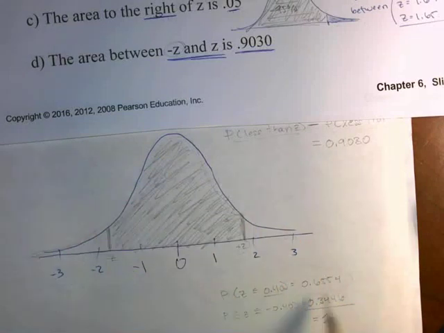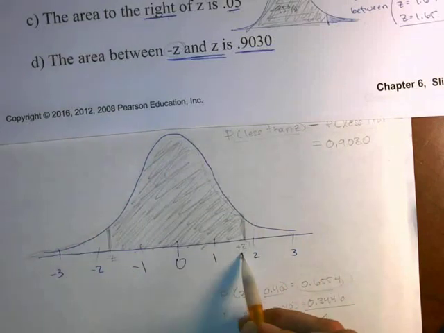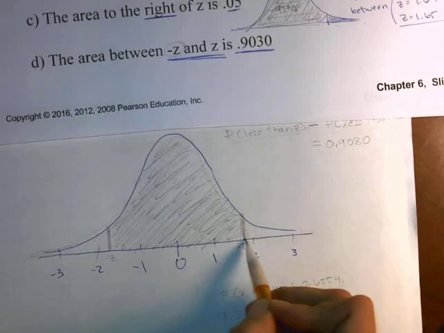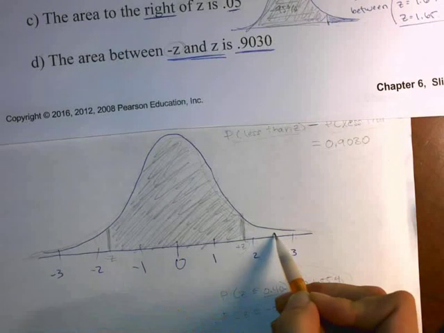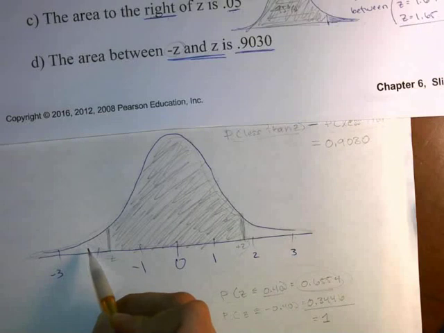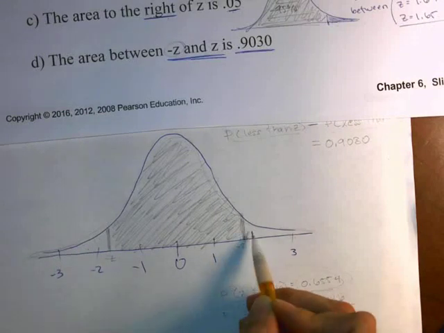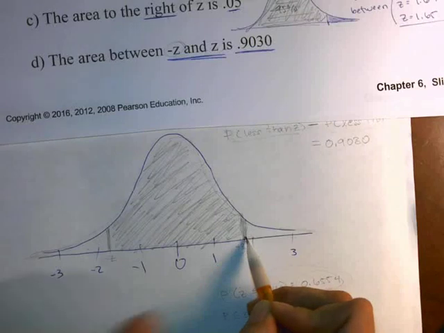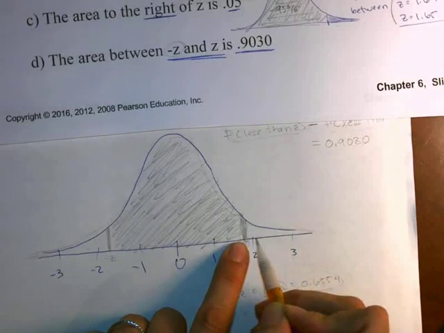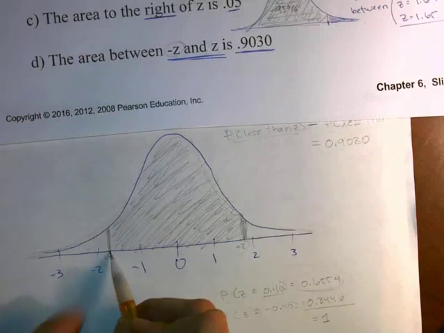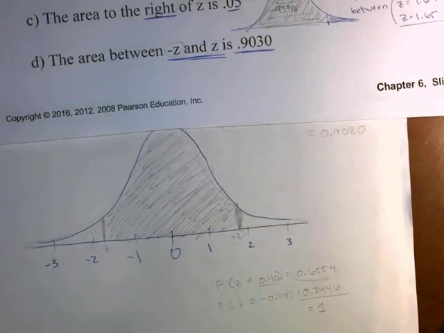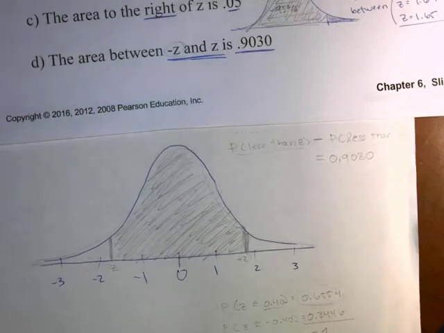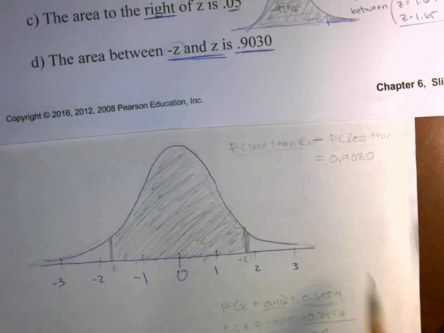So here's positive z. It's saying that the probability of this whole area of this curve is that number. And the only part that's missing is this little chunk here. But this little chunk here has the same area as this little chunk here. So the probability that z is to the right of this number is the exact same number as the probability that z is to the left of negative of this number. Does that make sense?